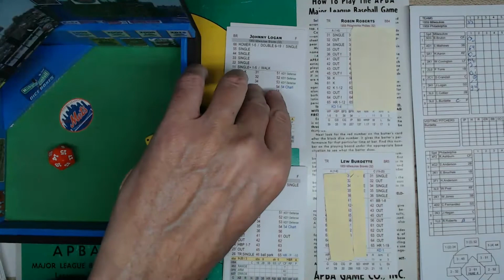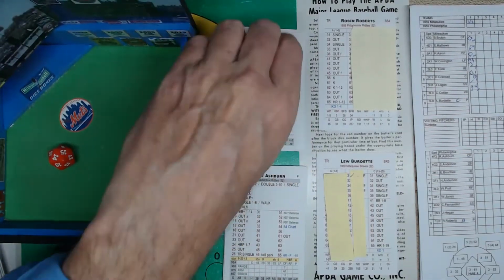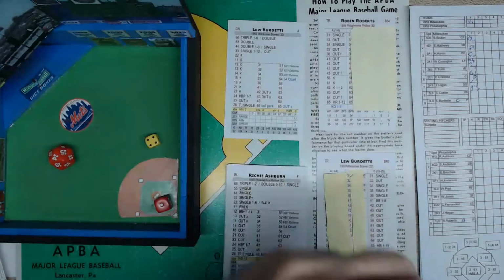And here comes Philadelphia. It's Ashburn, Anderson, and Bouchee.